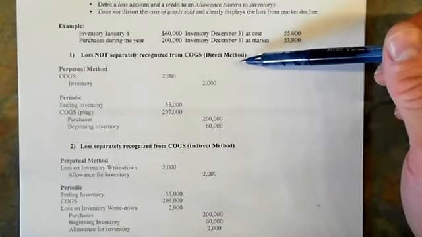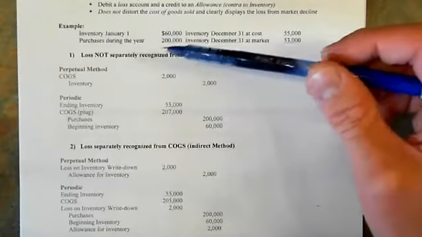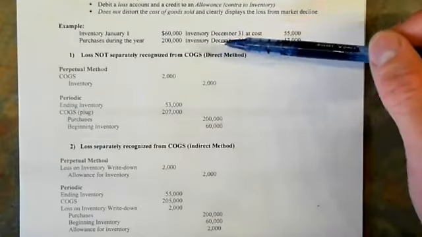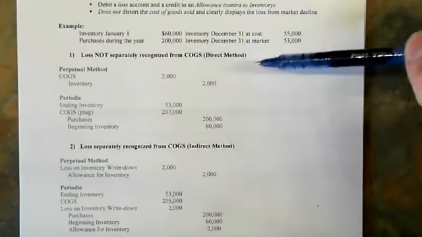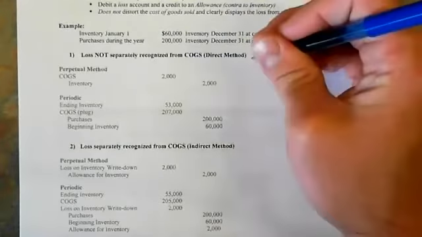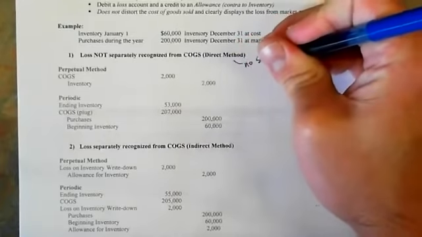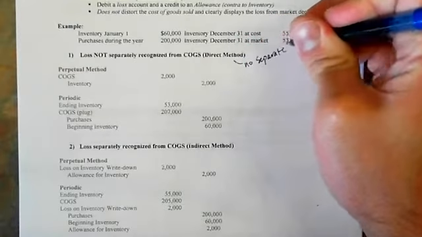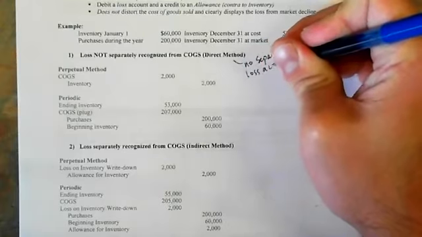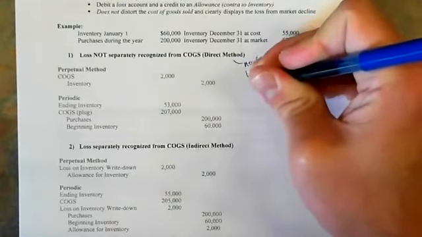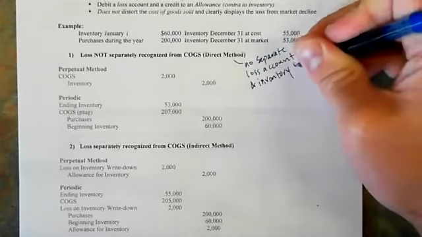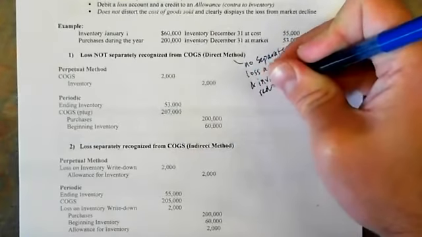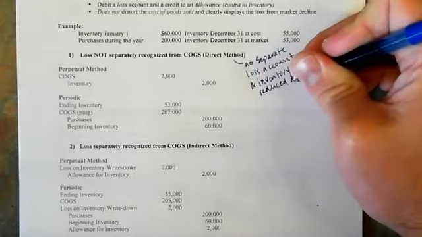So if we apply the direct method, if we do not separately recognize the loss from COGS, this is how we would do it. So no separate loss account, and inventory is reduced directly.